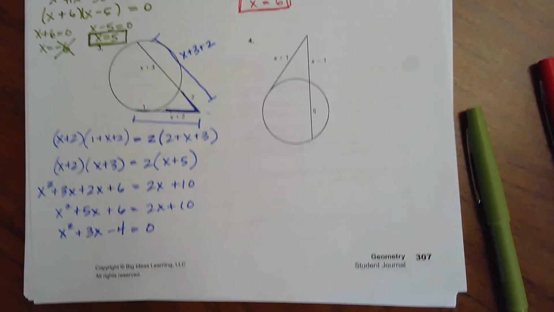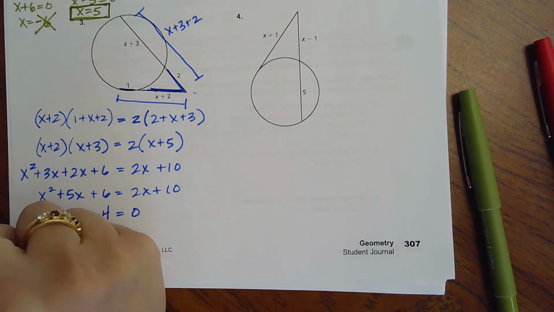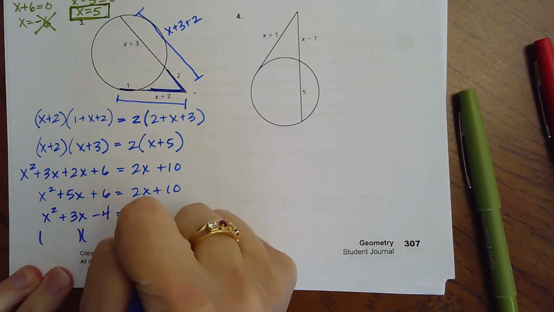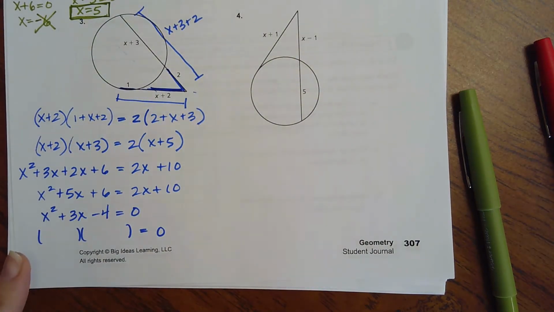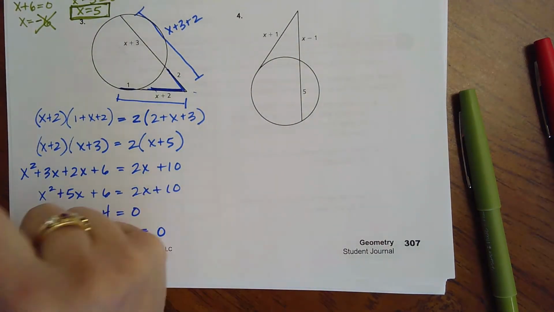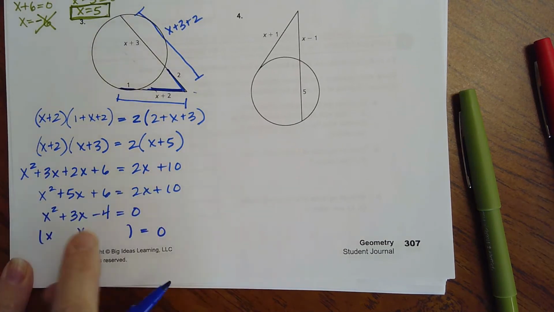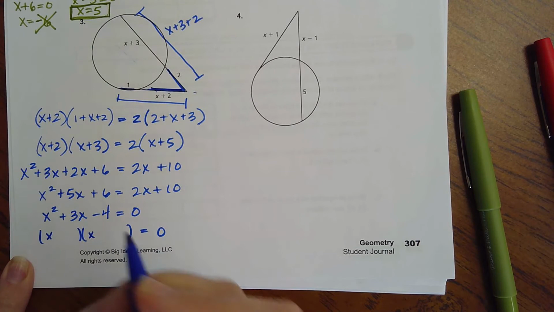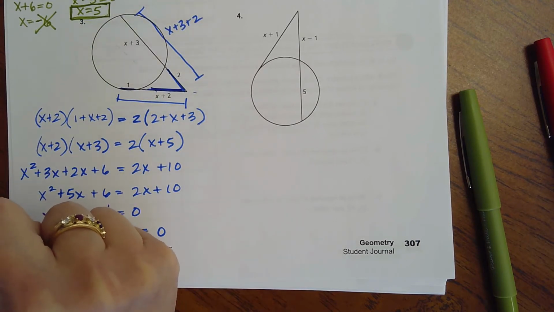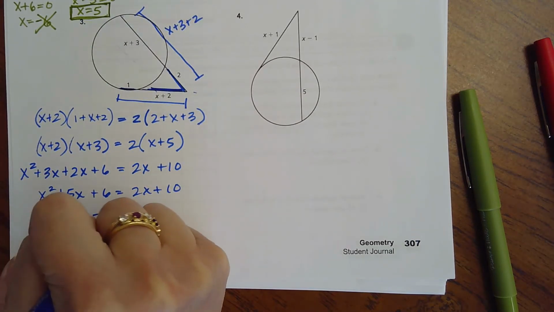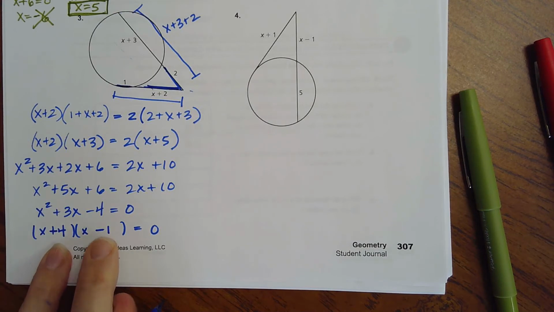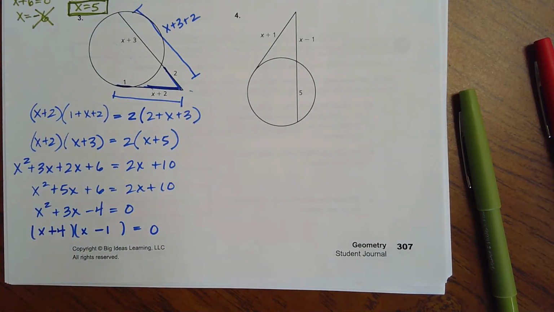All right, we are solving, which means you need to factor, set it equal to 0. Two values that multiply together to give me x squared, that's x and x. Numbers that multiply together to give me negative 4, but add to positive 3. So that's positive 4 and negative 1. Multiply to negative 4, add to positive 3.